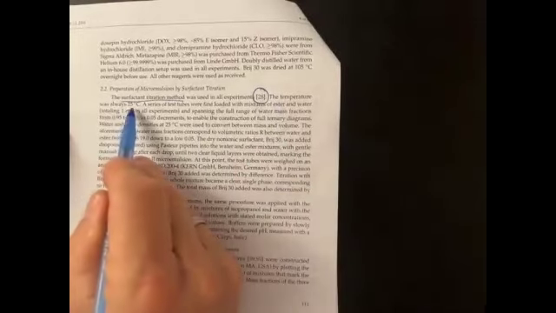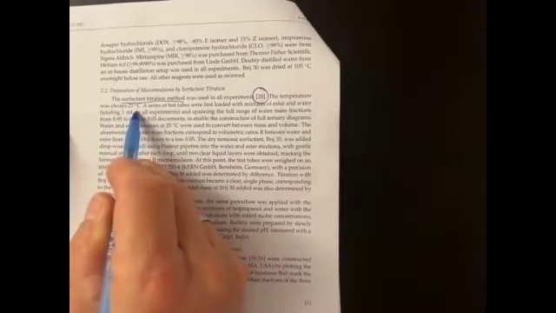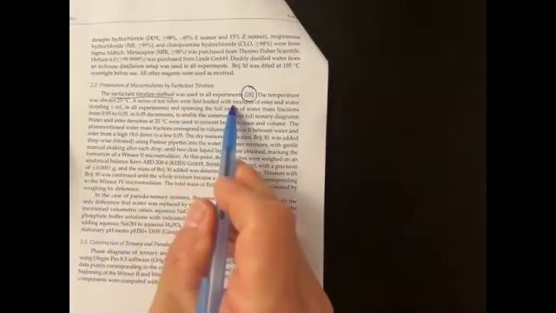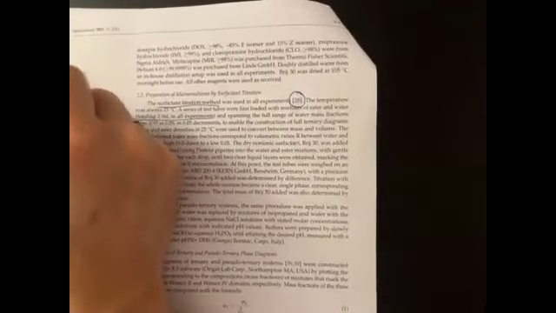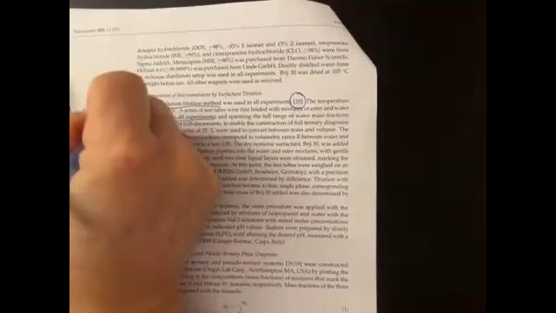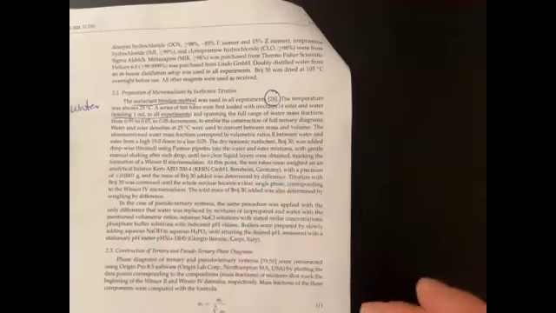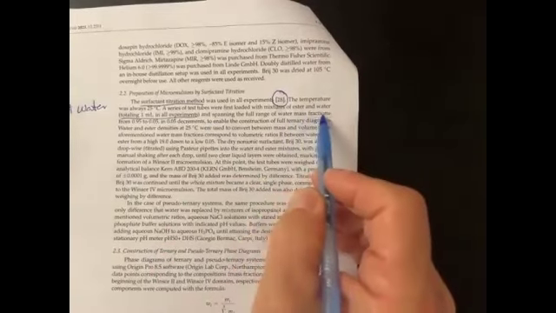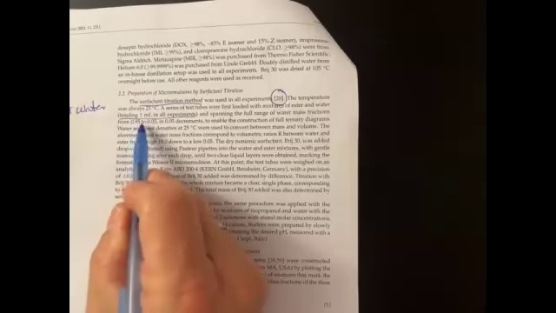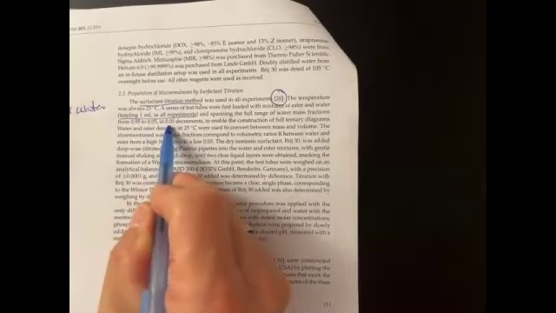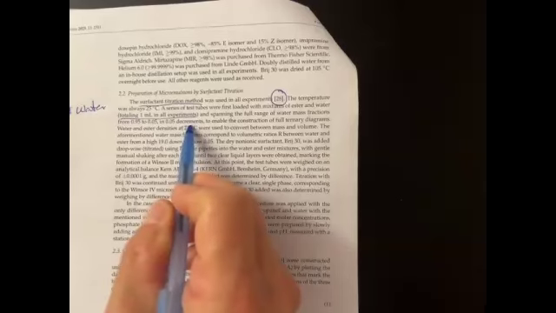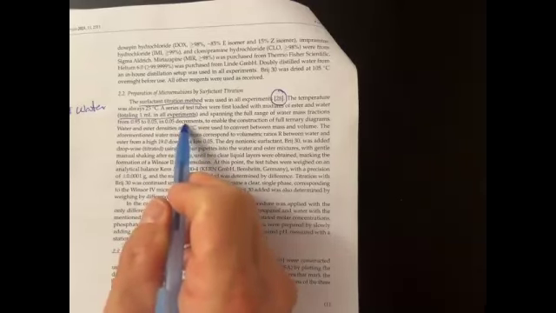And the temperature was always 25 degrees Celsius. A series of test tubes were first loaded with mixtures of ester and water, totaling 1 milliliter in all experiments. So I'm just going to write ester plus water. And spanning the full range of water mass fractions from 0.95 to 0.05 and 0.05 decrements, so decreasing.